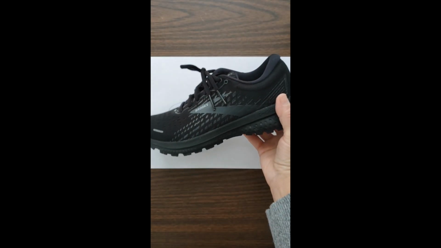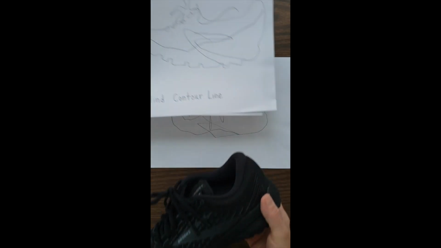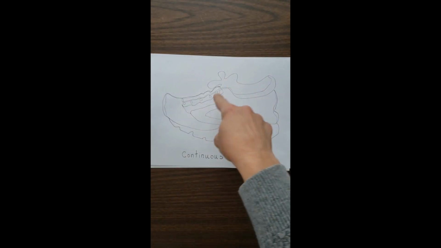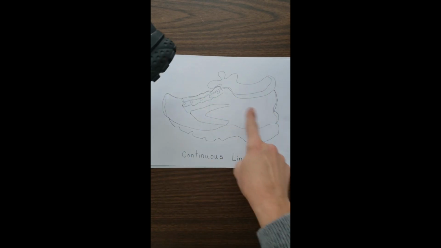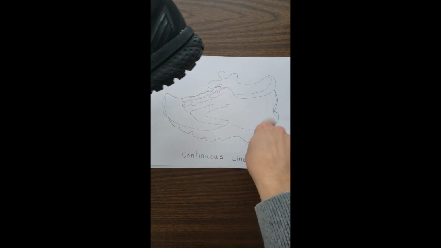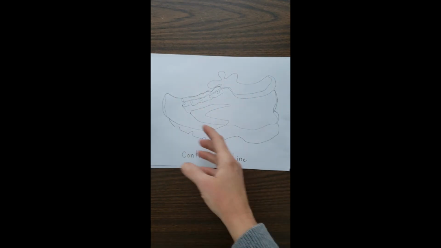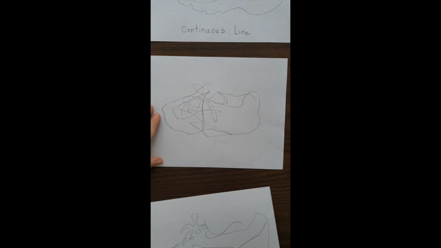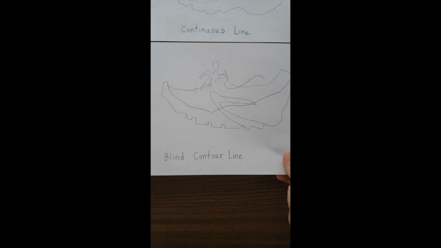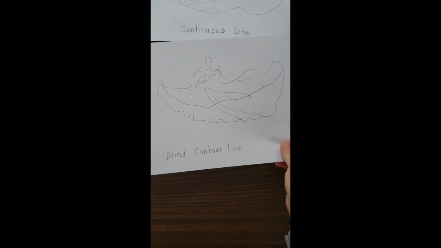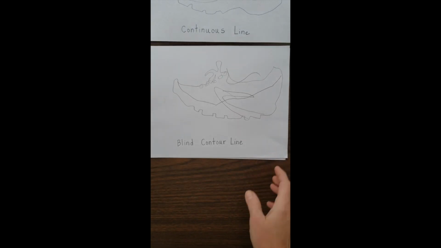Okay, you want to find an object. A sneaker is a great choice. And for the first drawing, you're just going to draw without lifting your pencil up off the paper. Draw the whole outline, which is a contour line drawing. One continuous line. Don't lift your pencil up off the paper for the first one. Second part of this project is you're going to try to do your blind contour line drawing, where you're not going to look at the paper. You're only going to be looking at your object. Okay? Have fun. Good luck.